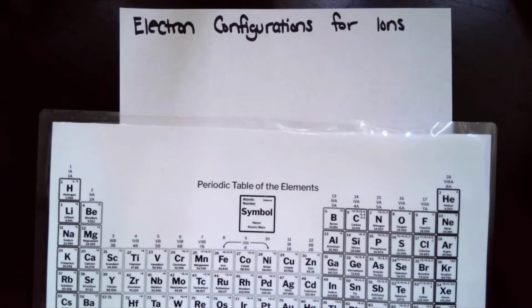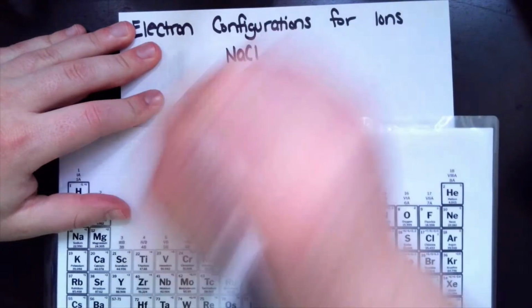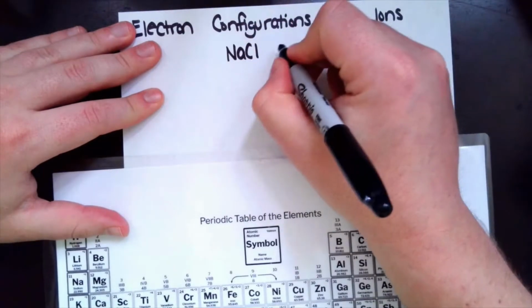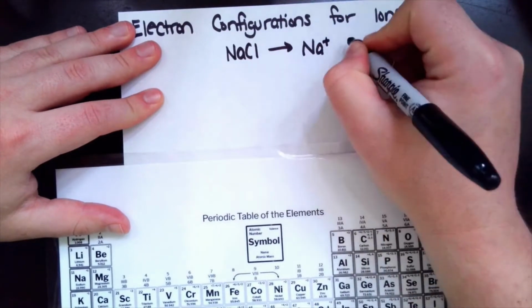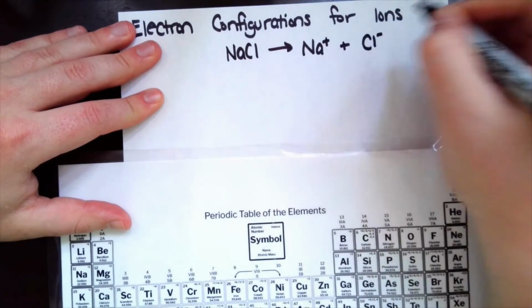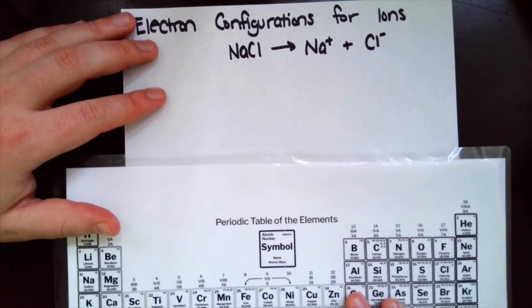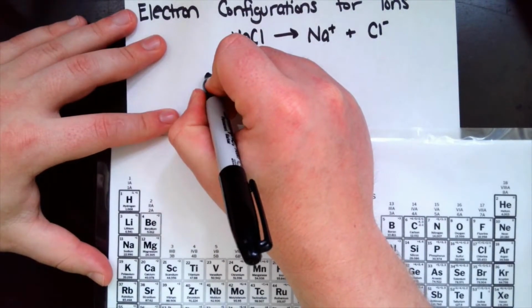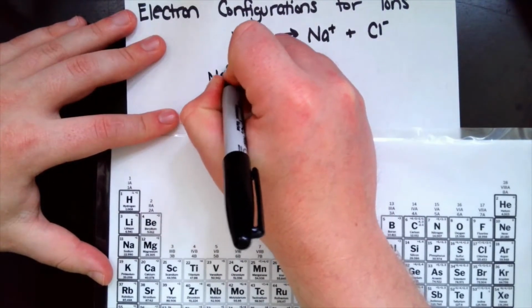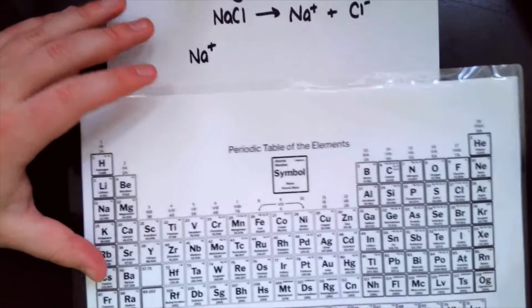So, for example, let's start with NaCl. That means our positive ion is going to be Na+, and our negative ion is going to be Cl-. So for the cation, remember, that's what we call a positive ion, Na+. Let's start by writing the neutral sodium electron configuration.